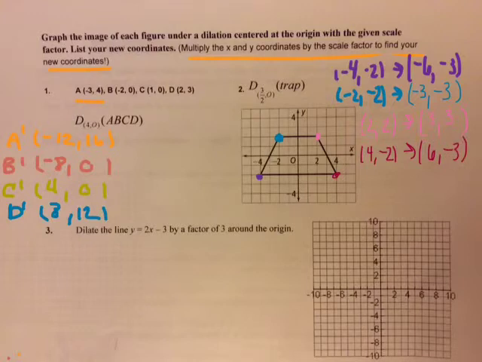So now that we have our new points, we plot them. So we have negative 6, negative 3. We have negative 3, negative 3.